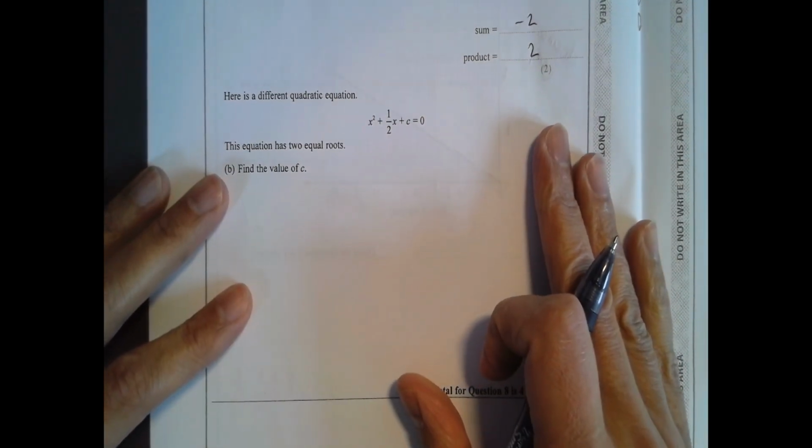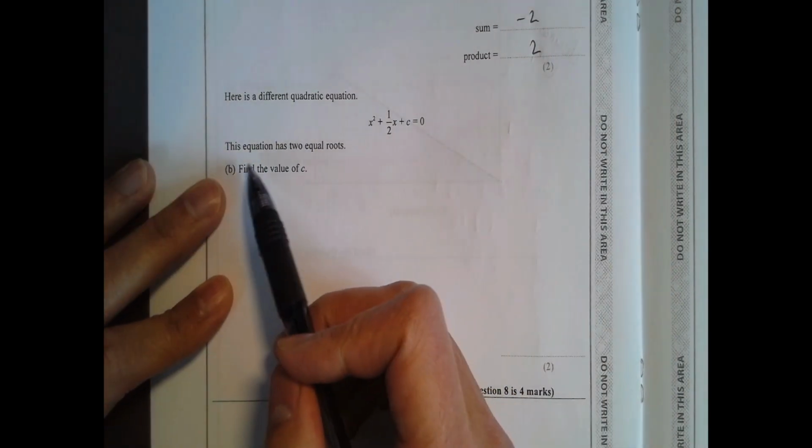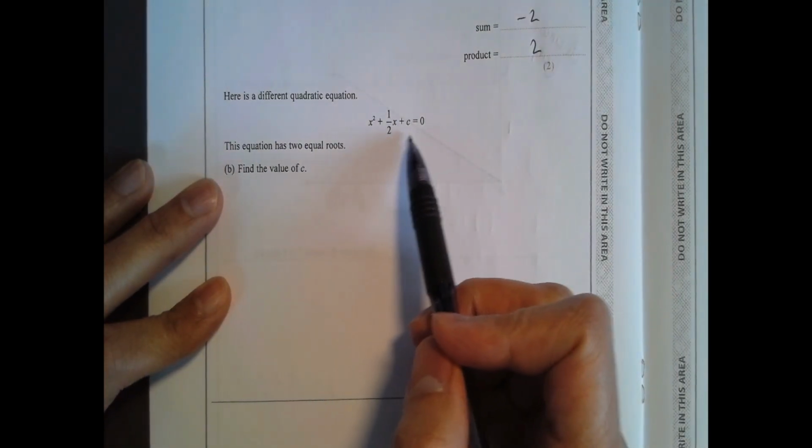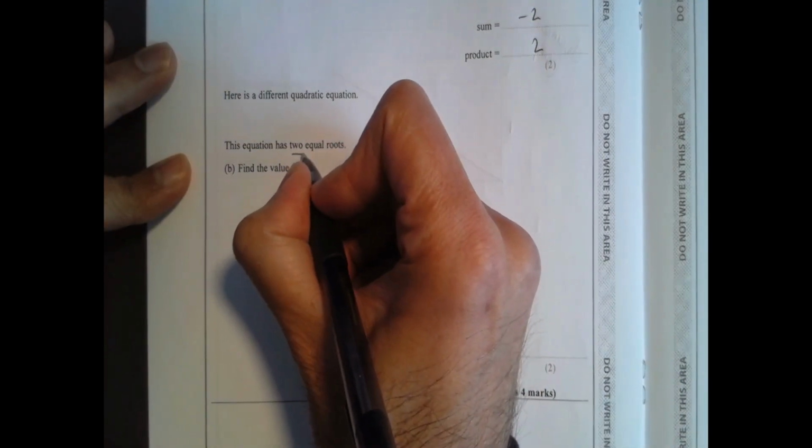Okay, the second part of this question, we're given a different quadratic equation, so we don't need to worry about the first part anymore. And that's x squared plus a half x plus c is equal to 0. And we're being told that this equation has 2 equal roots. So they're both going to be the same as each other.